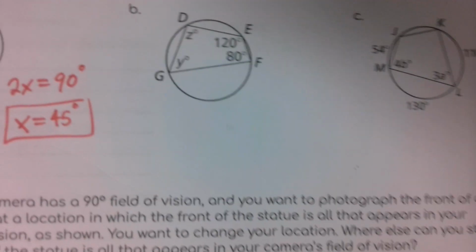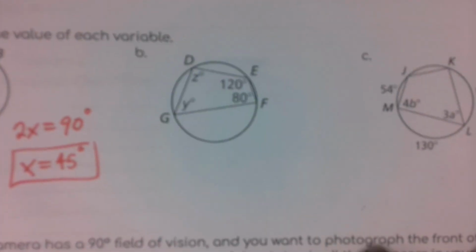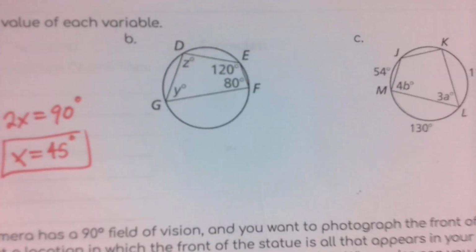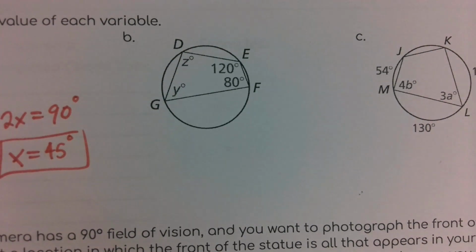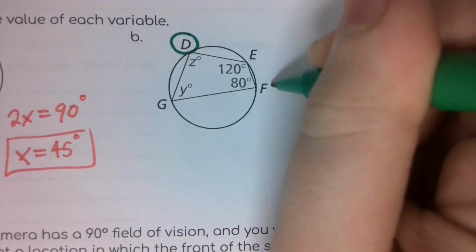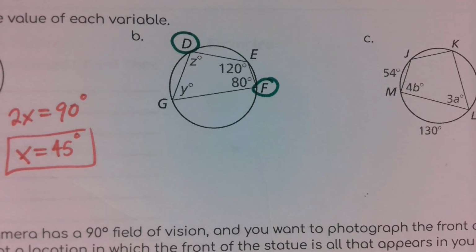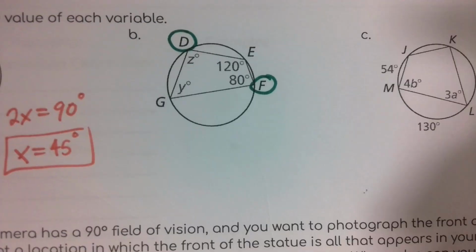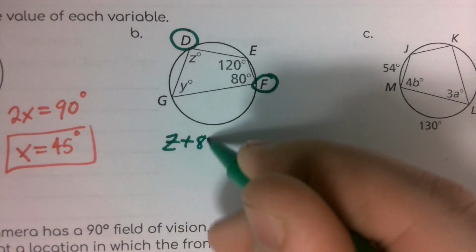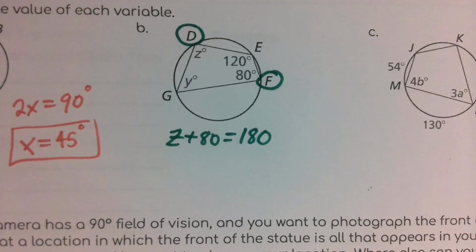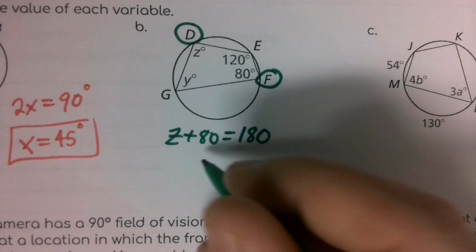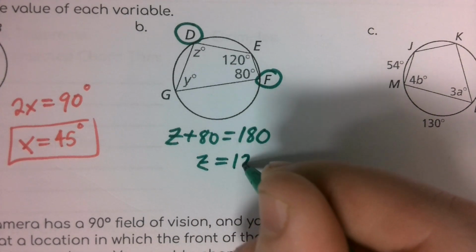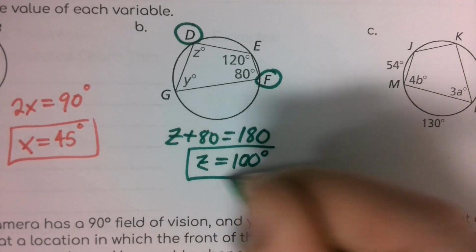Let's take a look at part B. For part B, we have a quadrilateral that is inscribed in a circle. So what's the rule about that? The rule of an inscribed quadrilateral is opposite angles, such as D and F, are supplementary. Remember, 2 angles are opposite if they are across from each other in the quadrilateral. So we know that Z plus 80 equals 180, for instance. That means Z is 100.